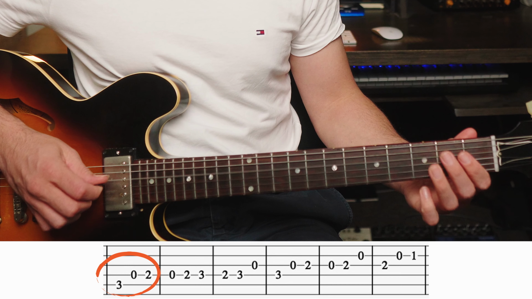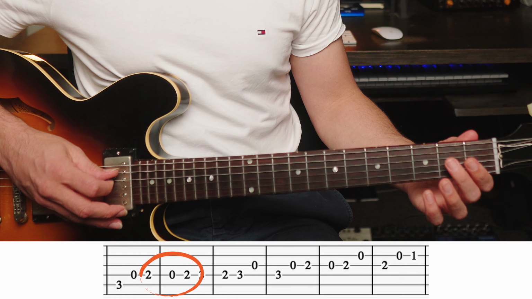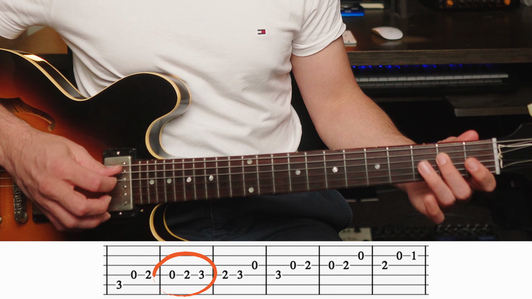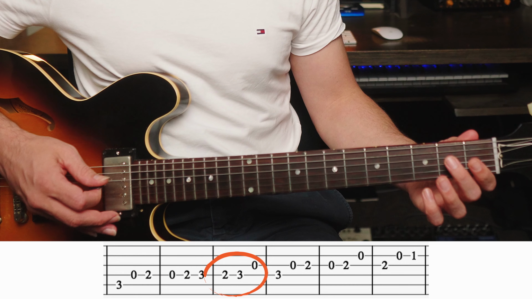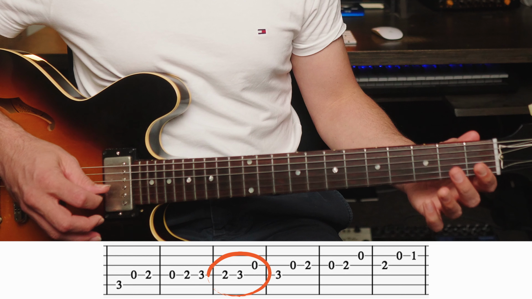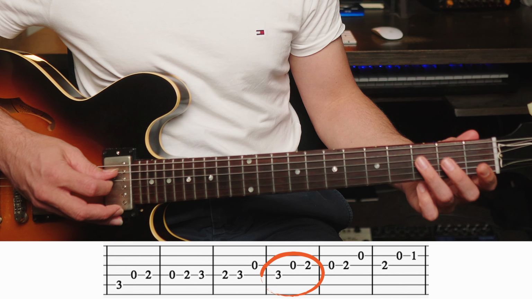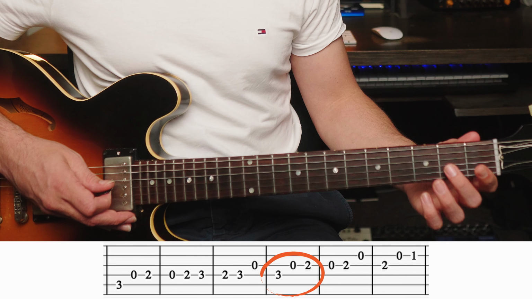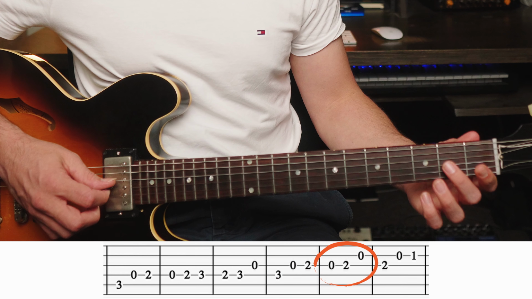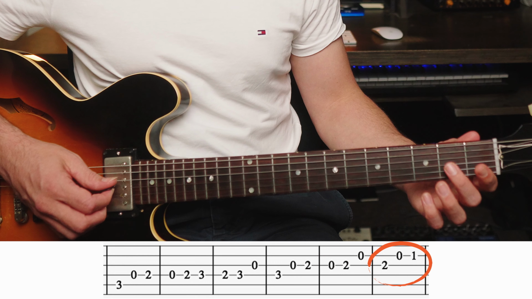The first group will be C, D, E. Then we move to the second note, which is D, and we go D, E, F. And then we go to the third note, which is going to be E, F, G. Fourth note, which is the F, F, G, A. The fifth note, G, so G, A, B. And then finally A, B, C.